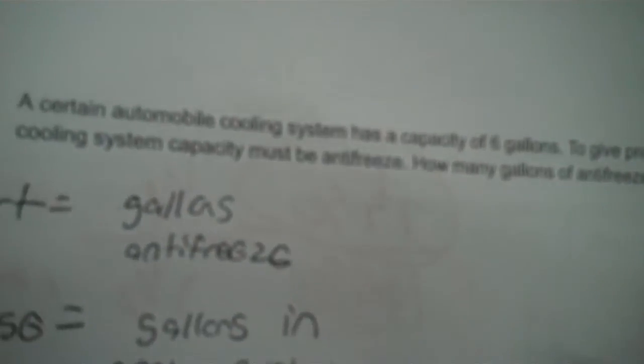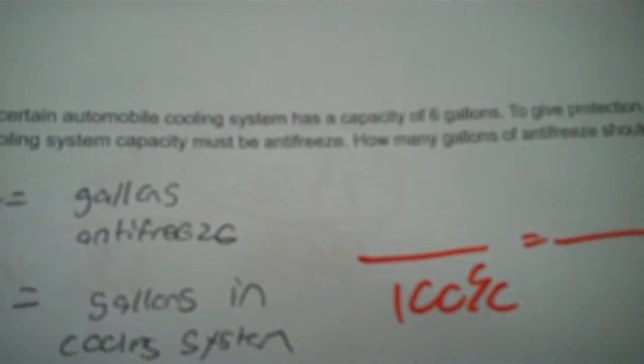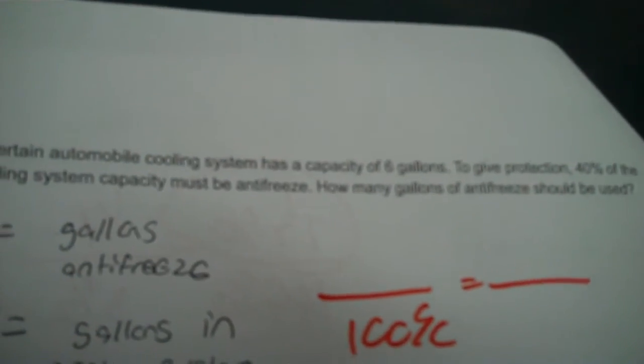Okay, a certain automobile cooling system has a capacity of 6 gallons. To give protection, 40% of the cooling system capacity must be antifreeze. How many gallons of antifreeze should be used? Now, you're not finding the percent. You're finding how many gallons of antifreeze should be used.